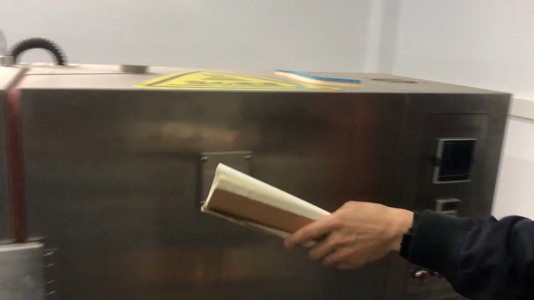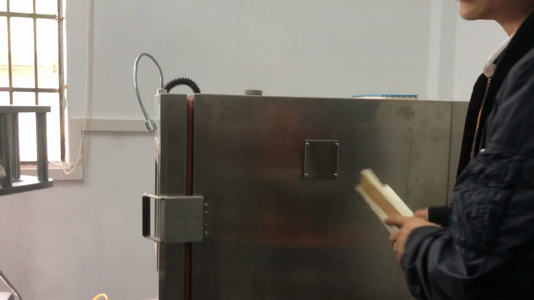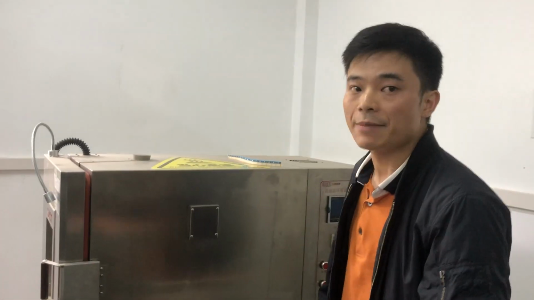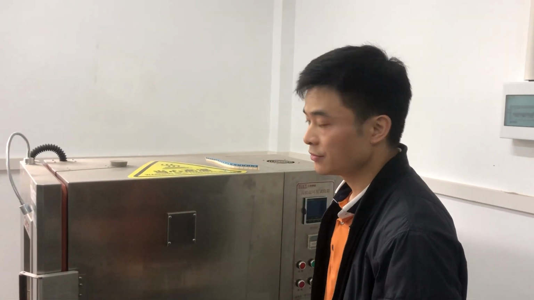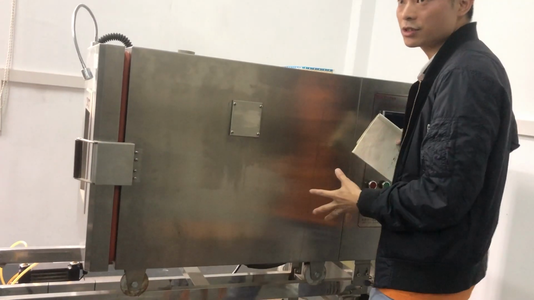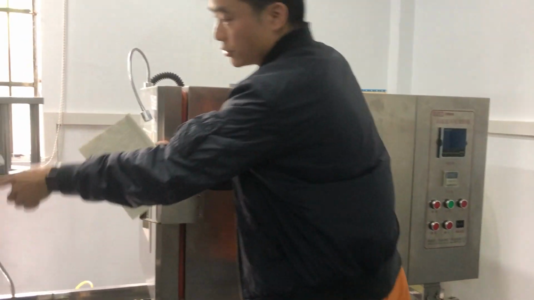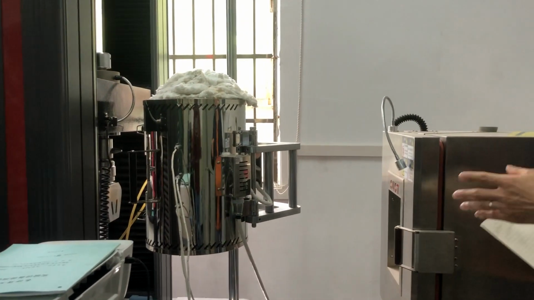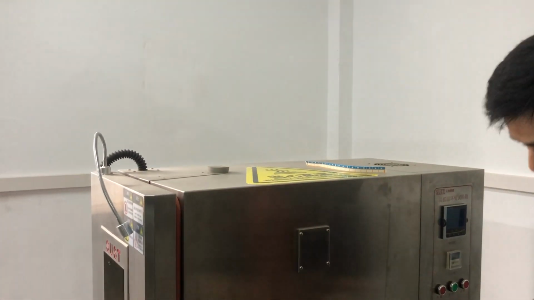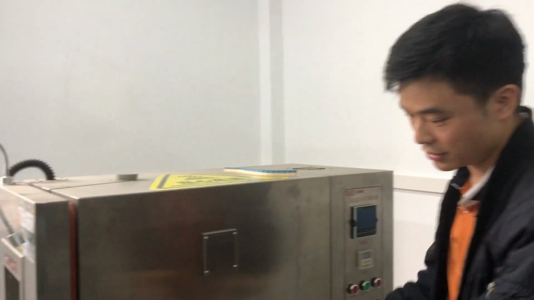We also have this one. This is the cabinet for low temperature testing. That means we can put those cabinets forward to that position, and then the fixture and also the specimen will be inside this chamber. It was locked, so it cannot be moved.